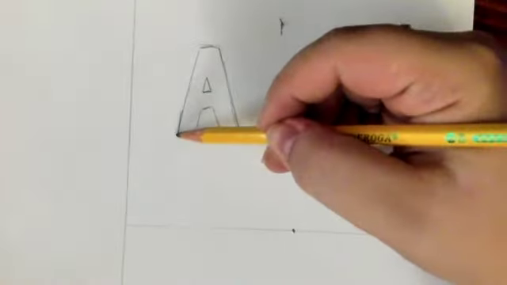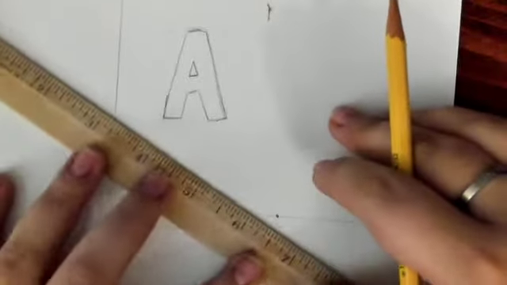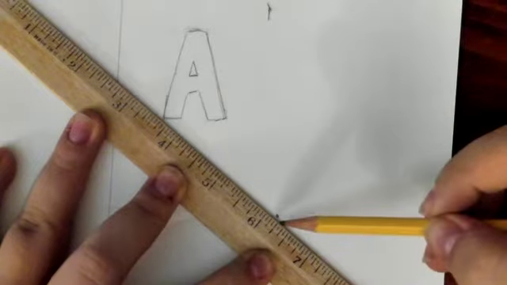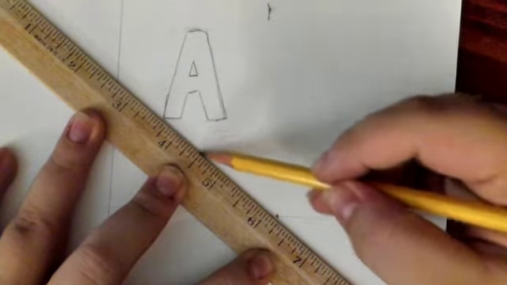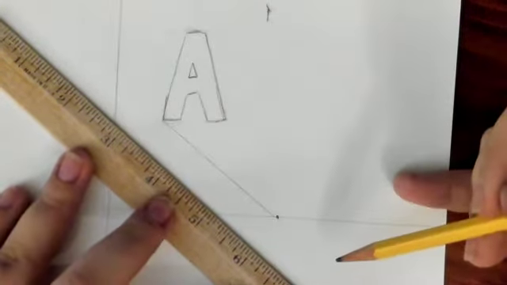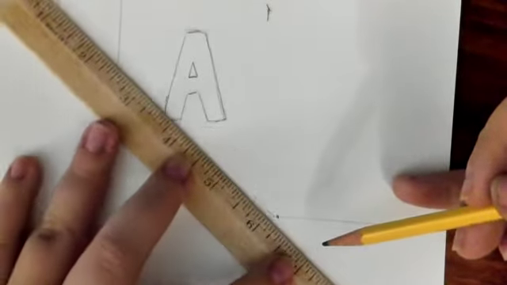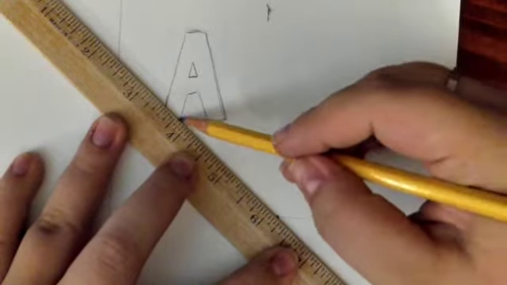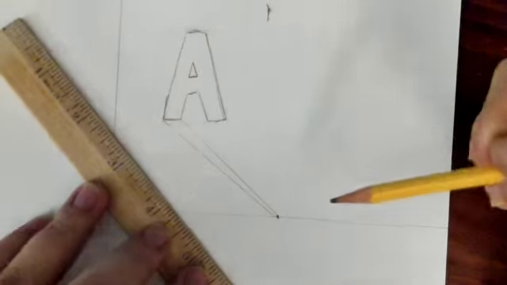So let's start down here in the corner in the very left. Take your ruler. You're going to line up that bottom left corner with your vanishing point. Go ahead and draw a line. Do the same thing with the other corner of this leg right here. Draw a line.